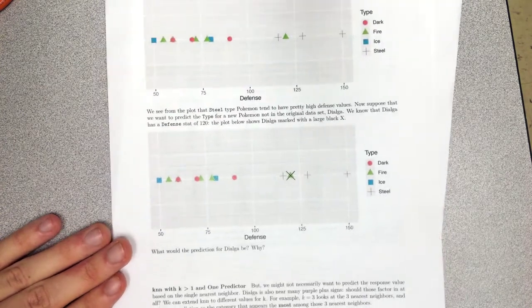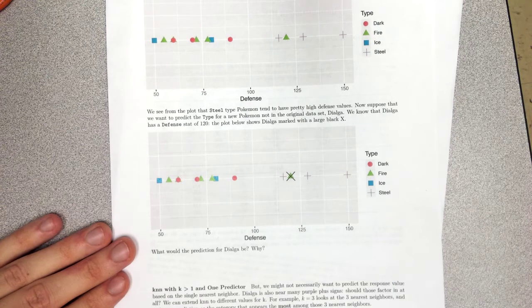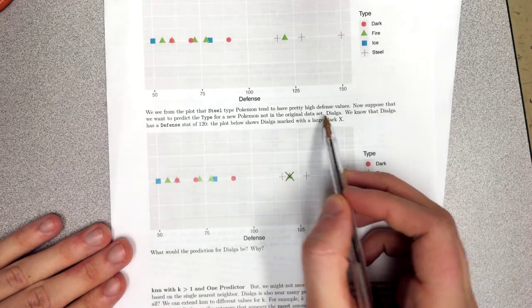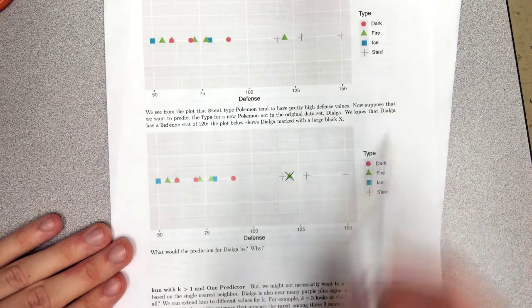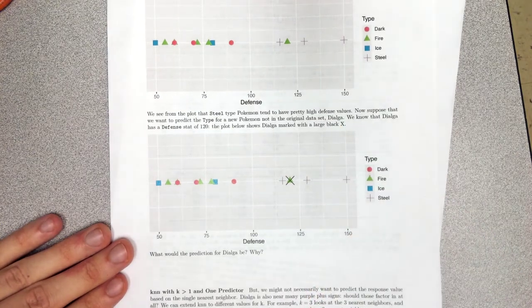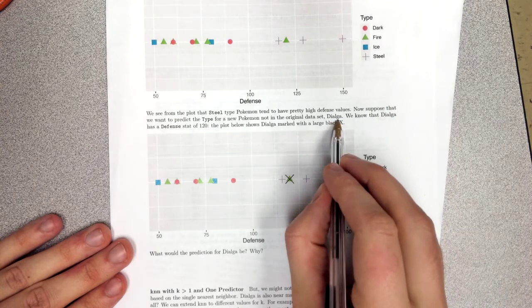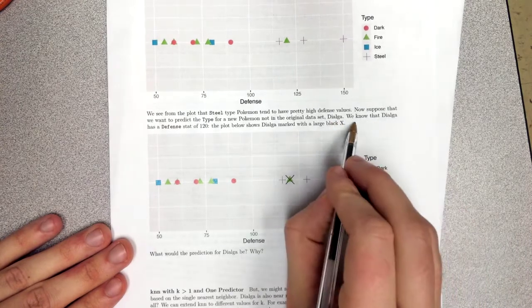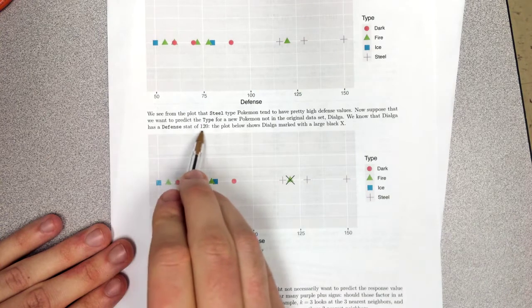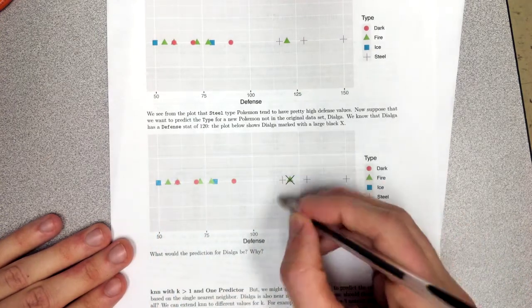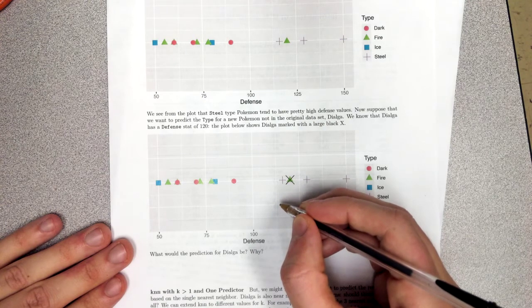So what we want to do is suppose that we get a new Pokemon that we want to predict the type for. And so we're going to suppose that we get Dialga. I didn't look that up even between when I made the last video without sound and this one, but Dialga, as I'll call him or her. And we know that Dialga has a defense stat of 120. And so they're plotted here with a big black X.